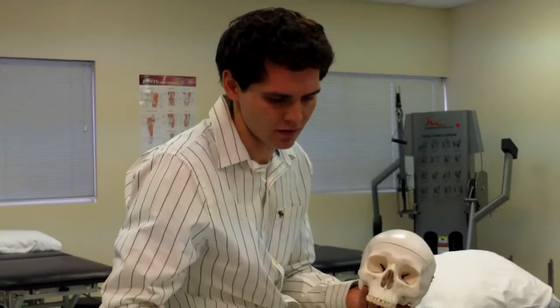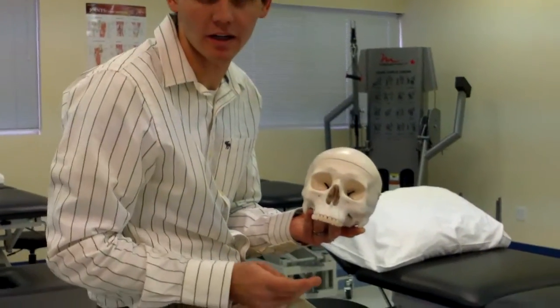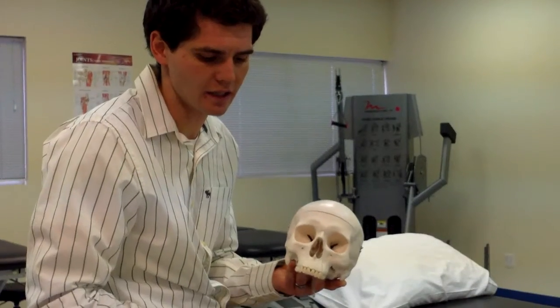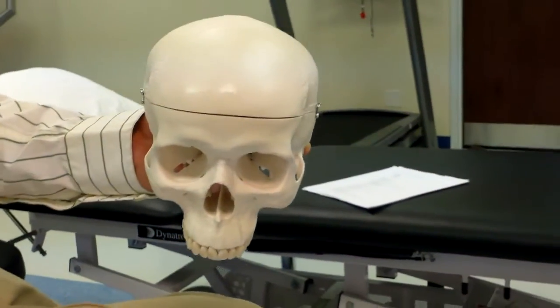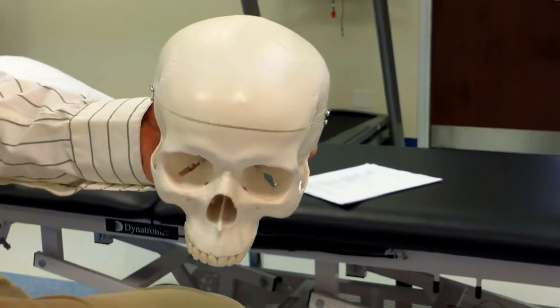Okay, so we're going to go over the skull landmark list that Dr. Phelan gave us in class. So if you can come on in here and see close, we're going to start on page 1, anterior view. Just going right down the line.